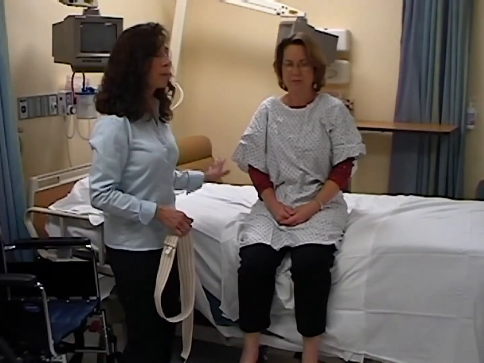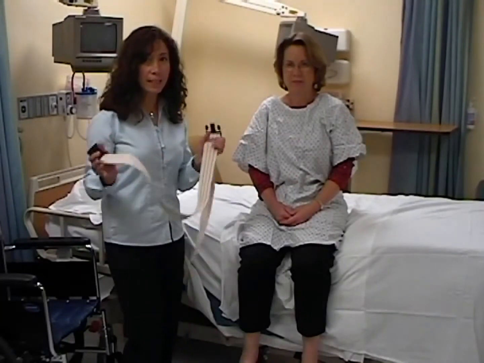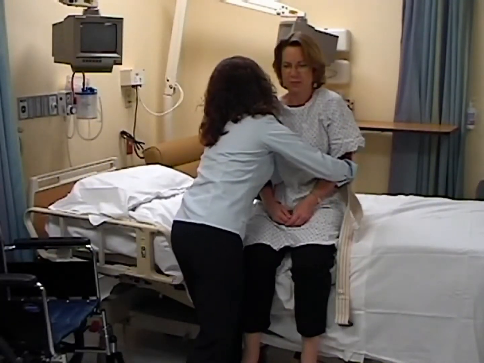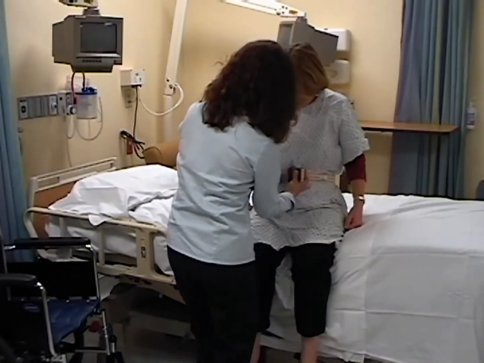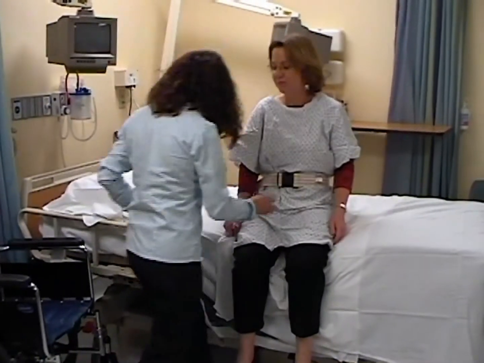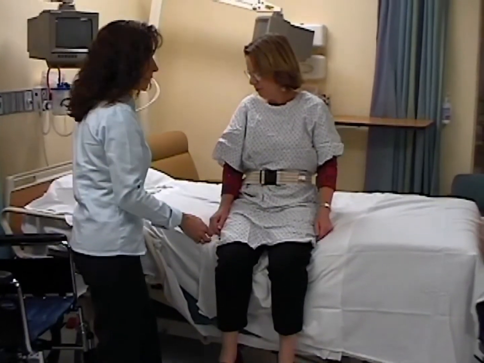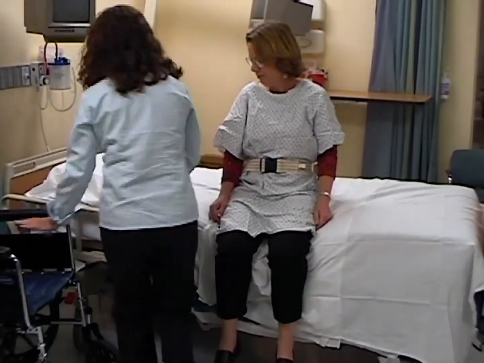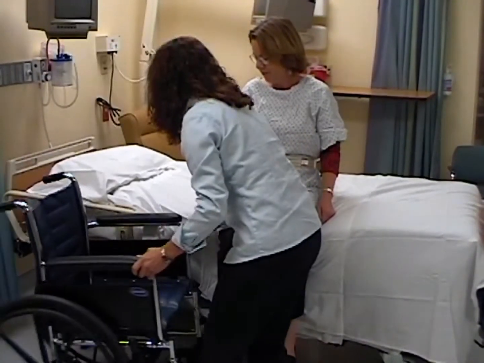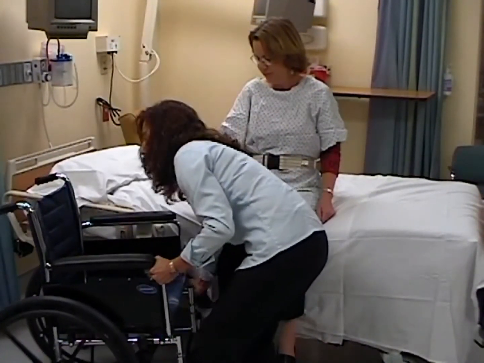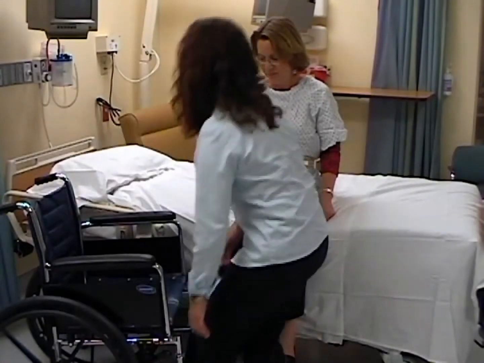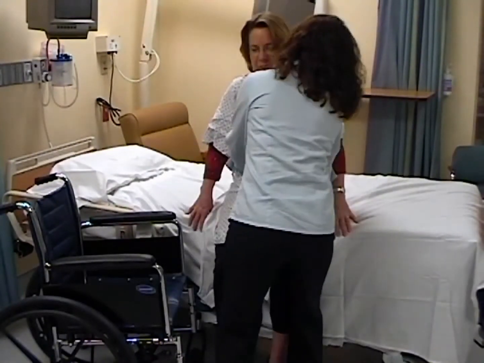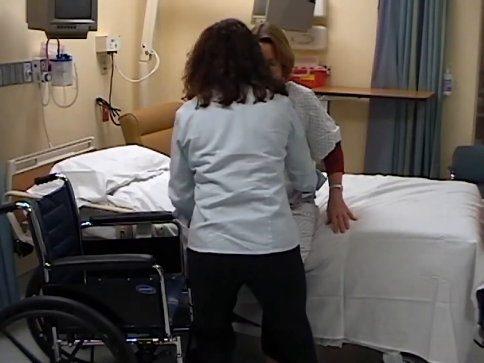Now that we've positioned the patient and they're sitting at the edge of the bed, we want to transfer them from the bed to the chair. We want to use a gait belt for safety. We want to lower the bed as much as we can. Bring the wheelchair as close as you can, usually at an angle, secured by the brakes. Now we want the patient to scoot to the edge of the bed. You can help them by moving them from the buttocks area.